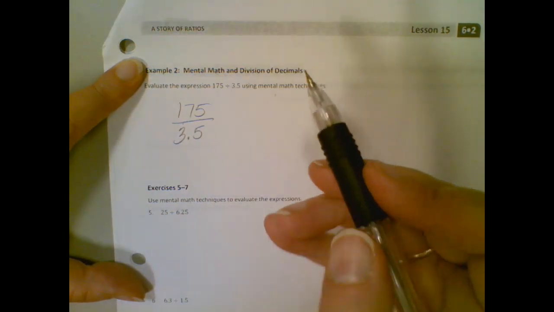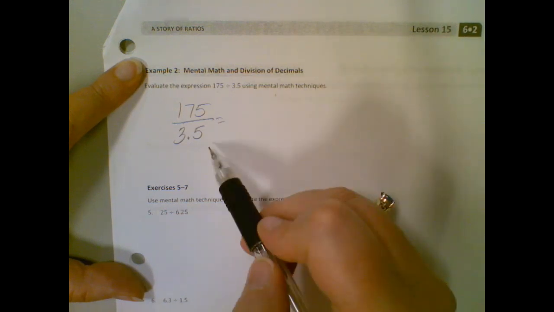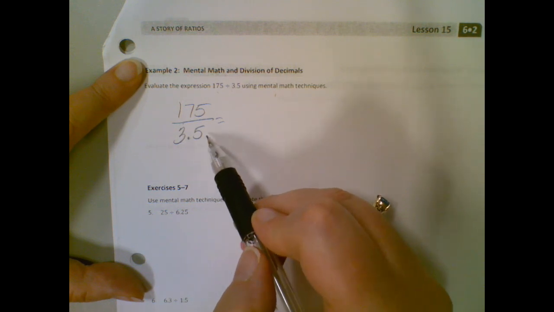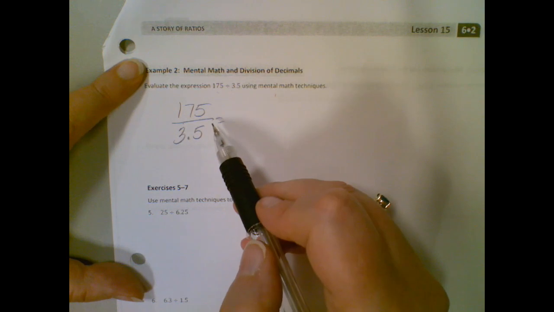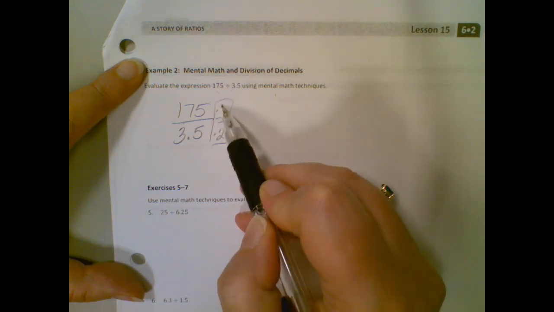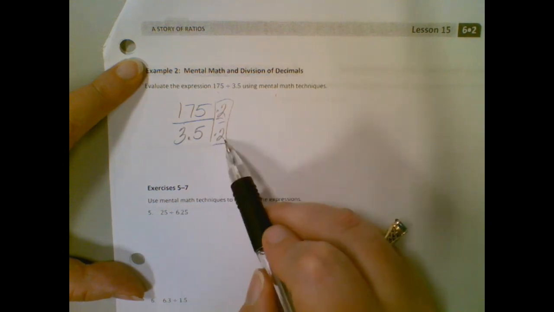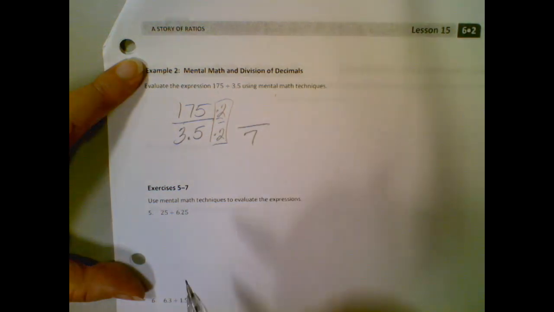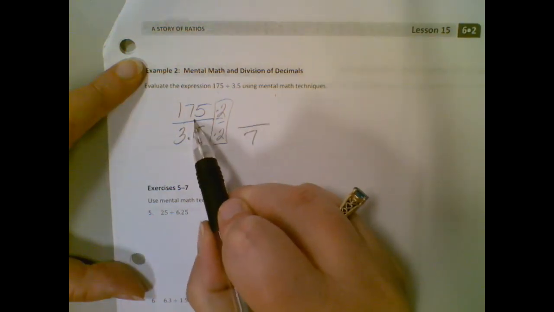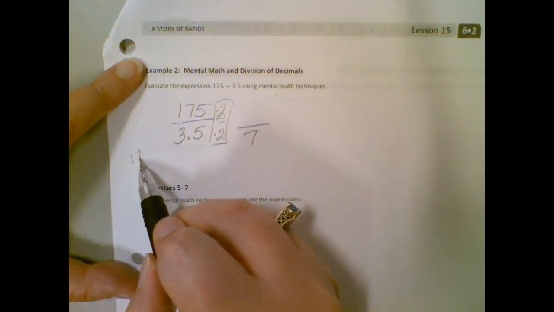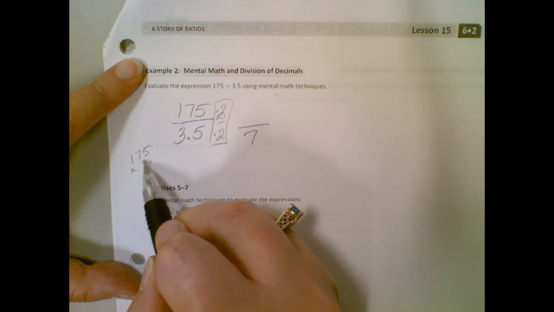So, I want to make my divisor into a whole number. I could multiply both by 10, but I see a little easier way to do it. So I'm going to use a giant one of 2. And I know if I have 2 groups of 3.5, that's going to give me 7. And 2 groups of 175, not as mental right here, but it's not something very hard.